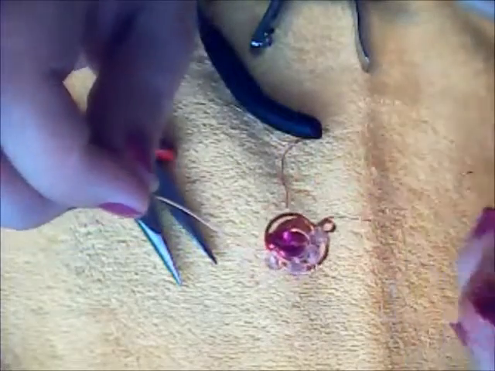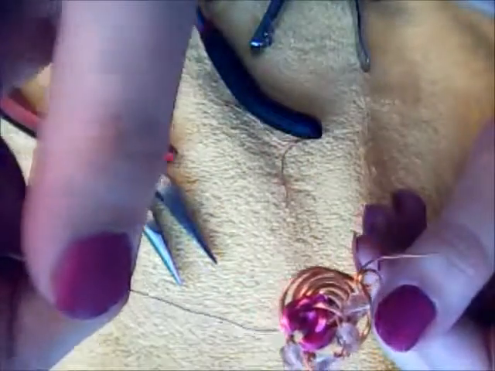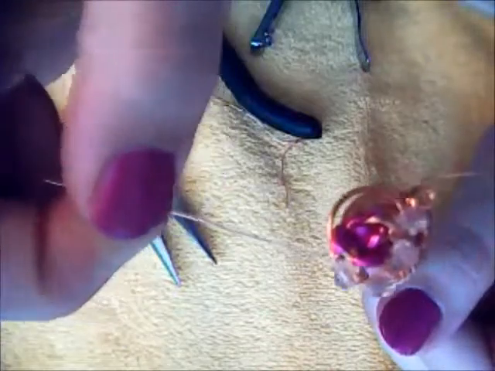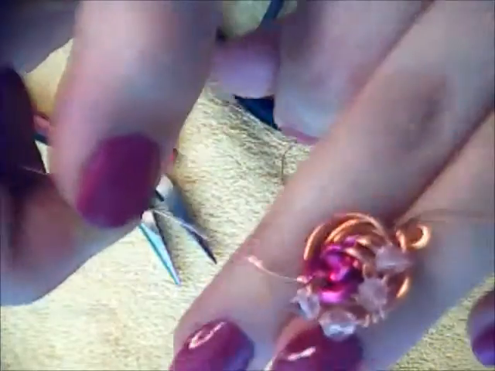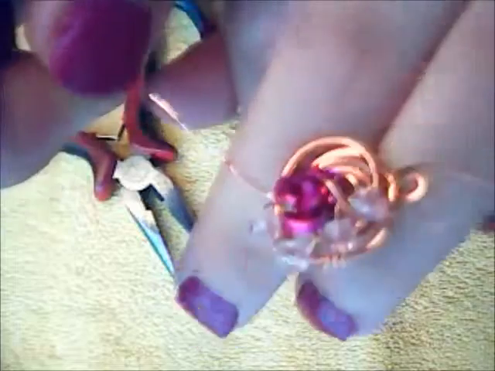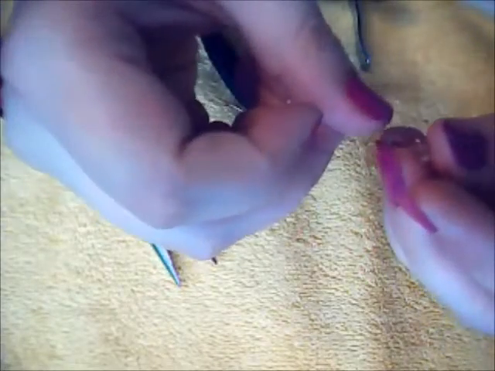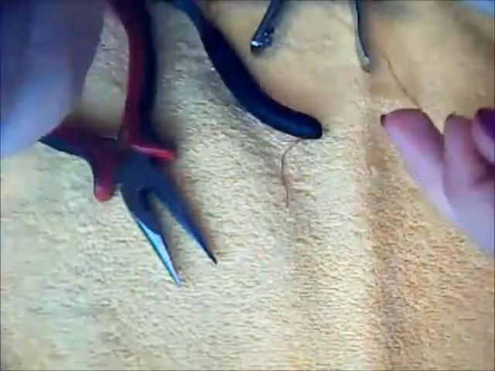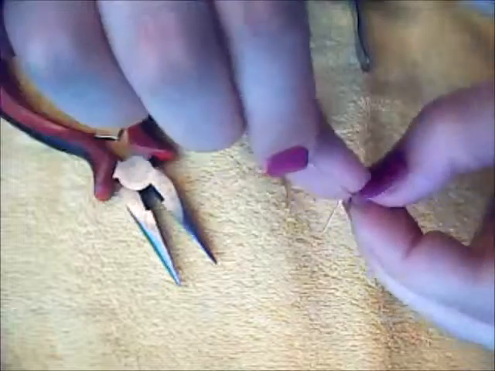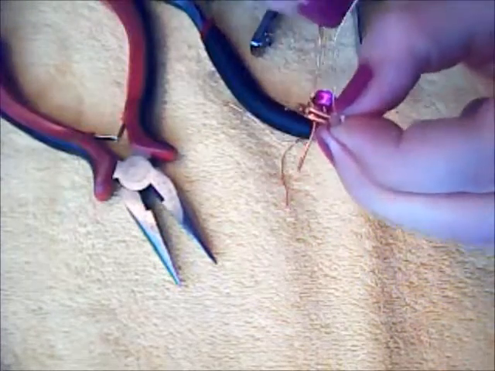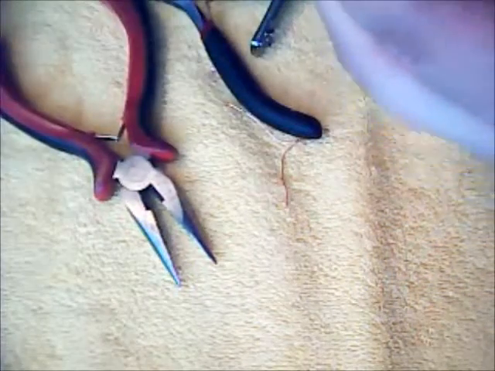Actually, the position of the crystals doesn't really matter. The only thing you need to remember is that of course both earrings must look the same, but it's not necessary to copy mine. Maybe you will use more crystals, maybe 2 crystals. It's not important.